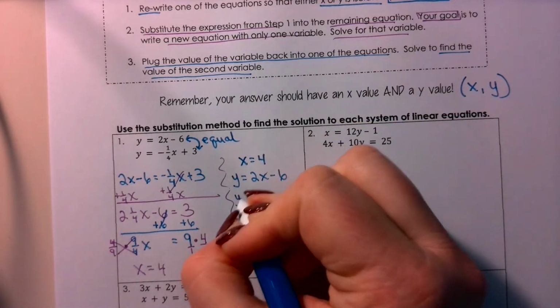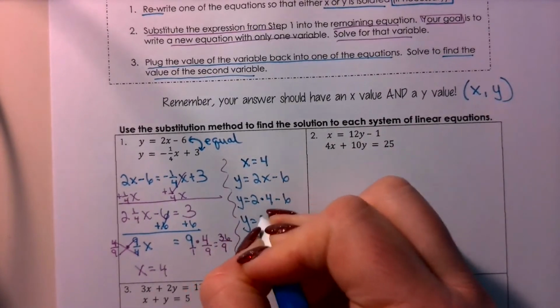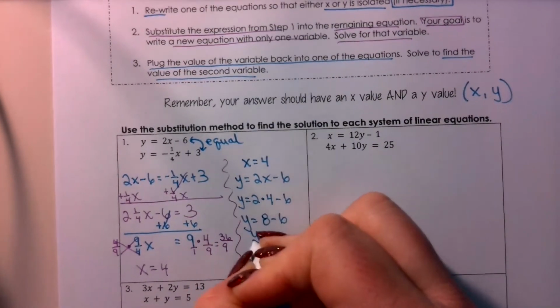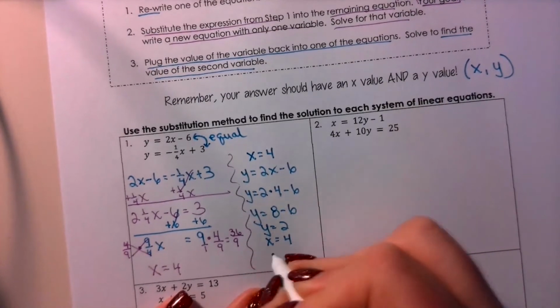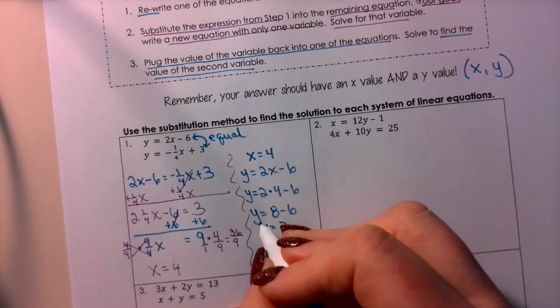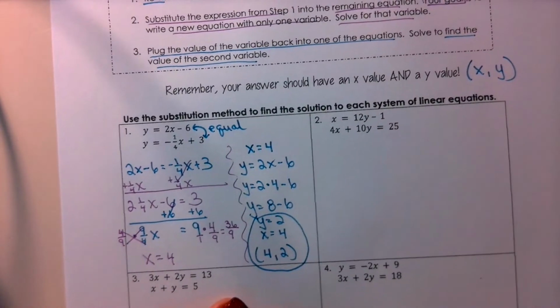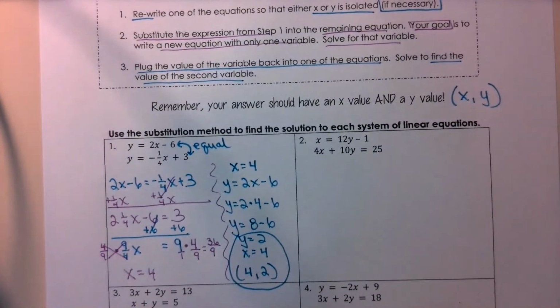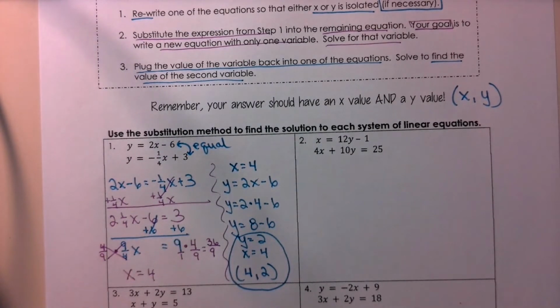Y equals 2 times 4 minus 6. Y equals 8 minus 6, y equals 2. So I have a value of y equals 2, x equals 4. If I want to write it as an ordered pair, you can see that I have all of the pieces for a solution to this system of equations. No graphing necessary. Let's take a look at number 2.